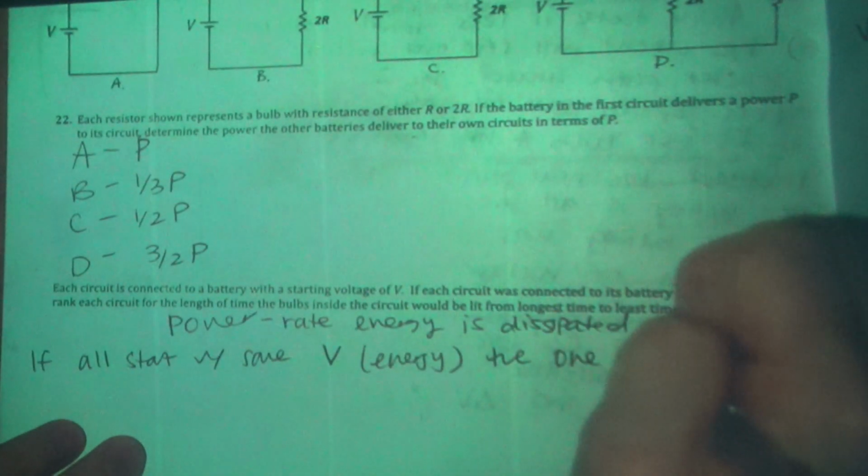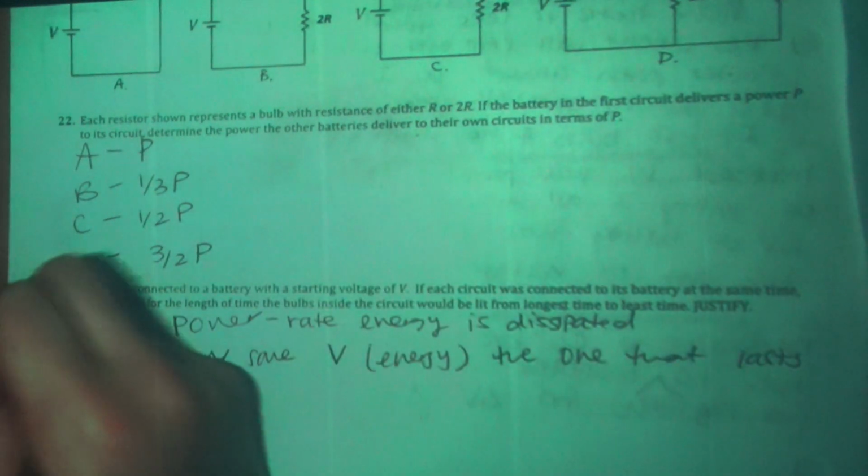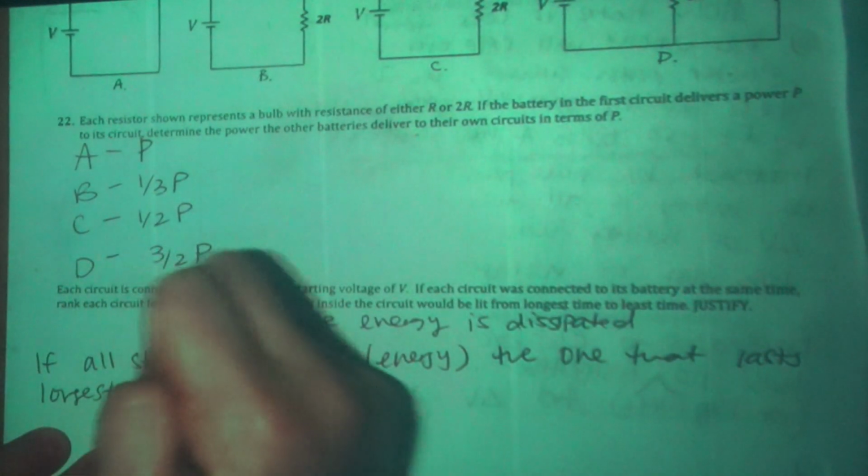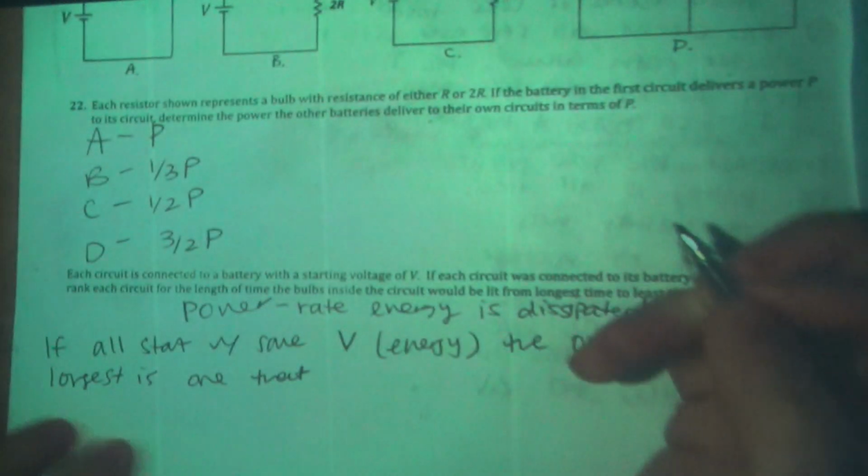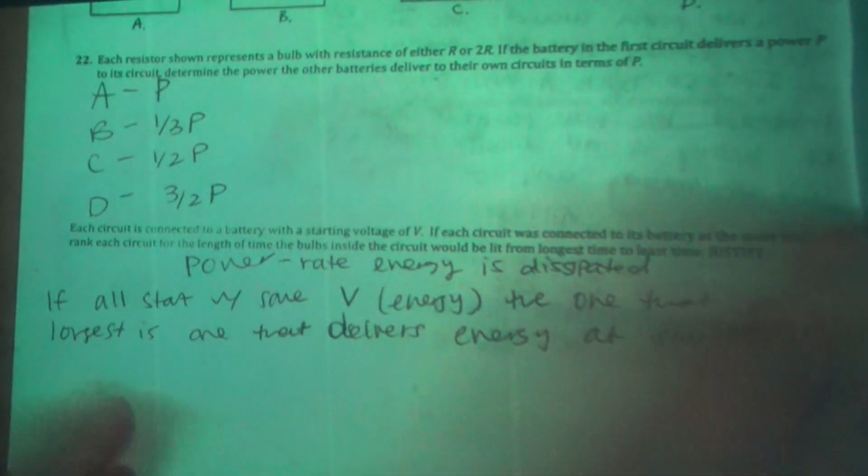So if they all start with the same voltage, so the same amount of energy at the start, the one that lasts longest is the one that, how would we say that, delivers energy at the slowest rate, which is the one with the lowest power.